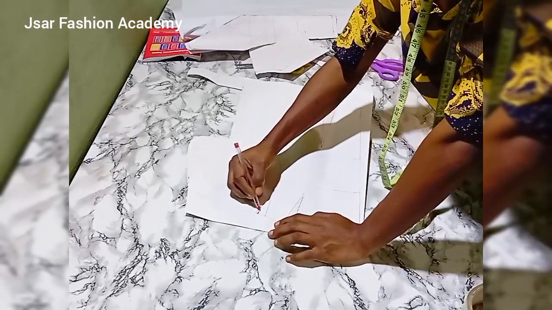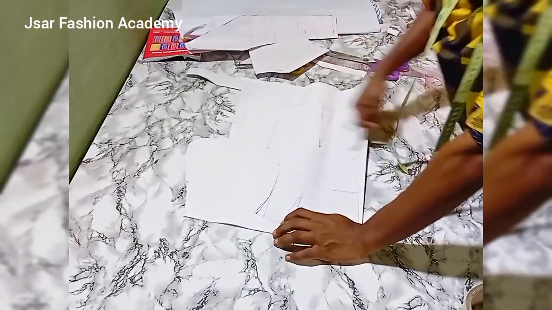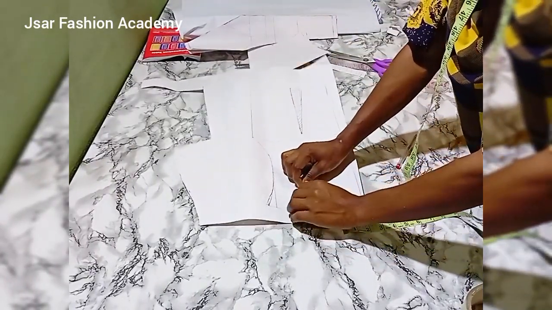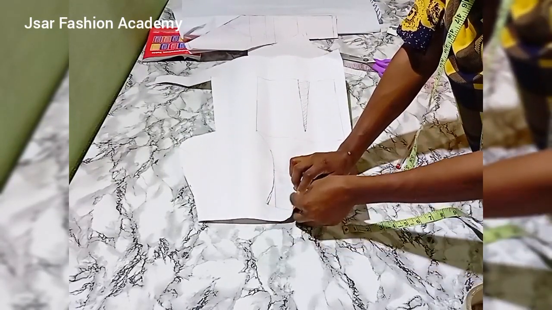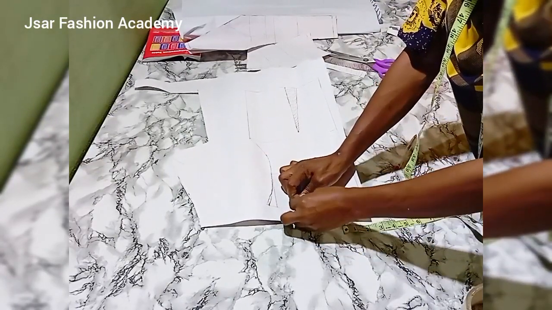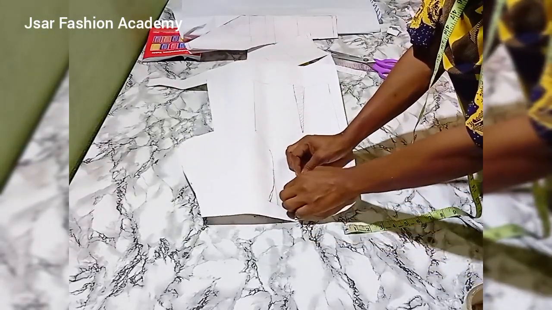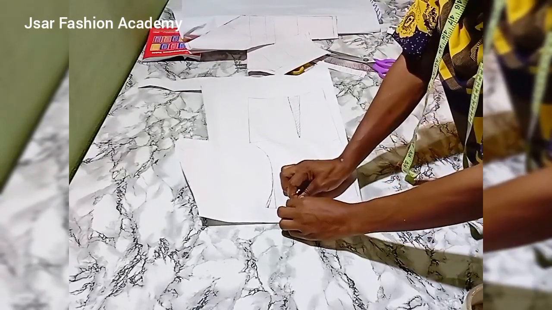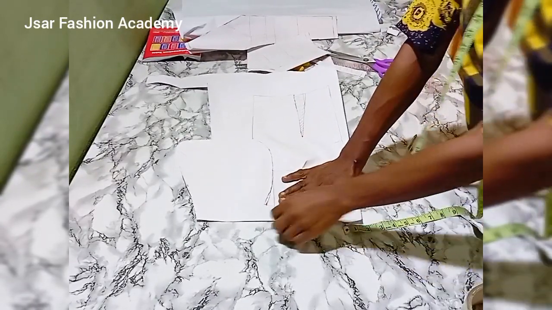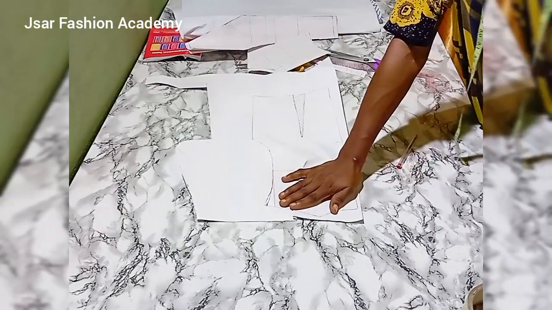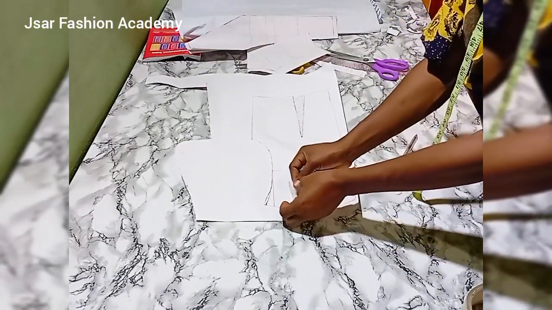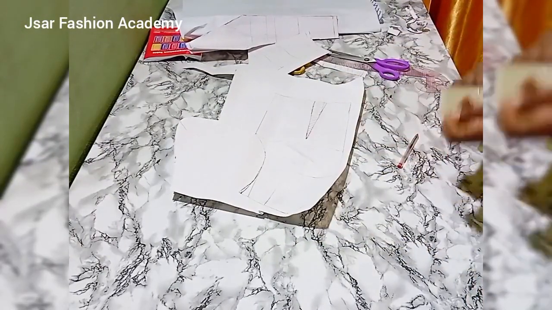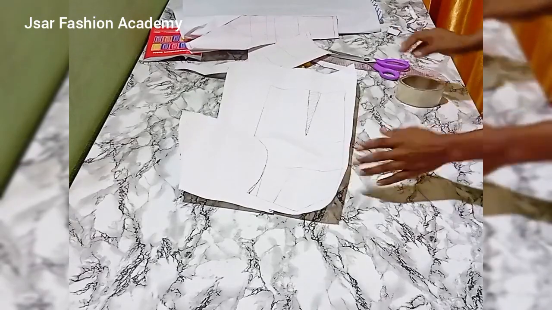There are two ways of doing this. You can either take away half inch from that shoulder tip and just cut it out, or you are going to be closing the dart just like what I'm doing here. I chose to close the dart. It's easier for me. You can choose to take half inch away from the shoulder tip and just cut it out, but I just decided to close the dart at this point. So you take your tape and permanently tape it down. I hope you understand.